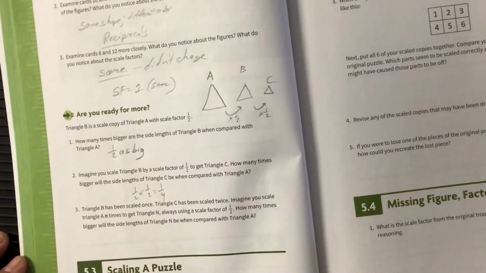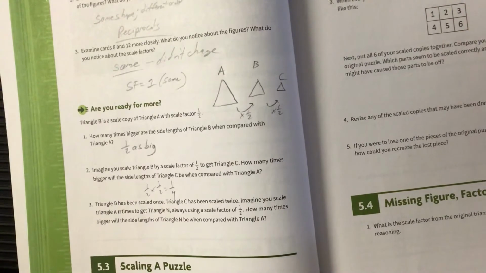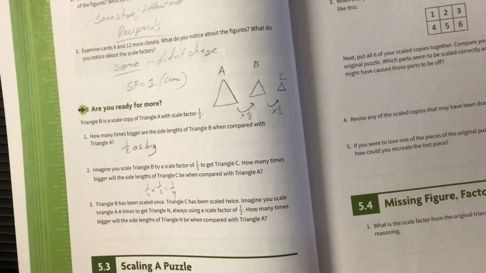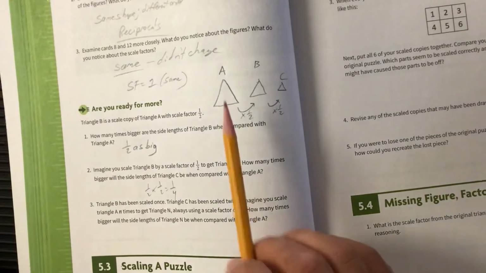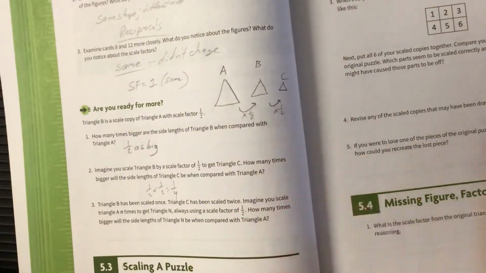So what if I asked you this? How many times bigger is A compared to C? 4 times as big. The reciprocal. Very good.